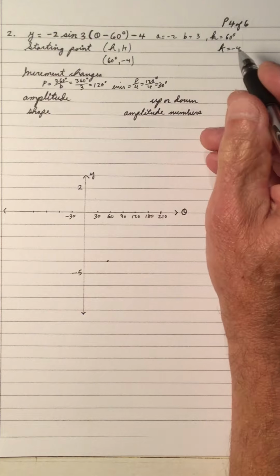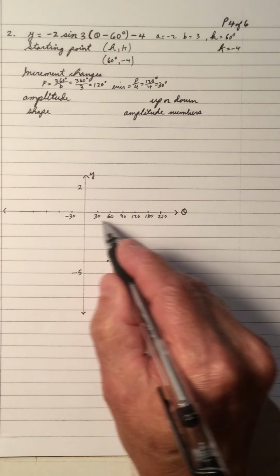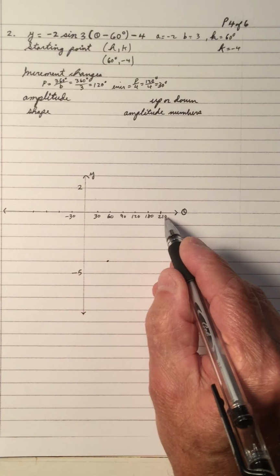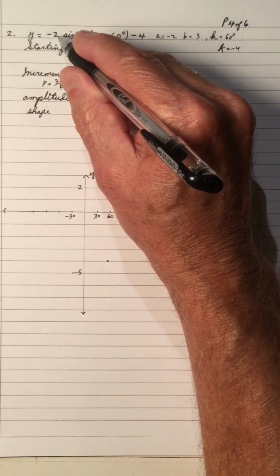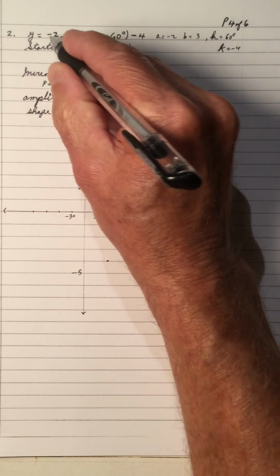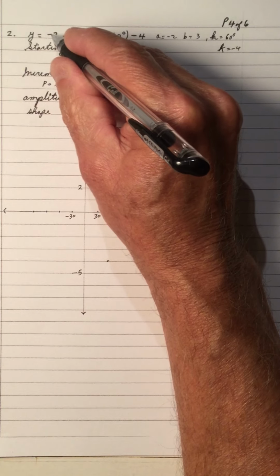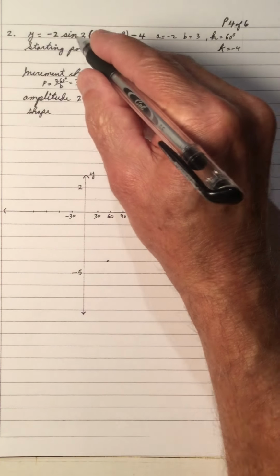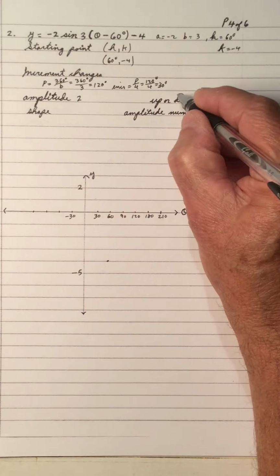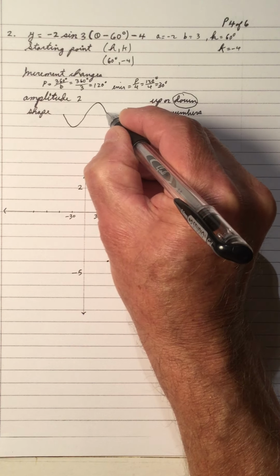Okay, let's continue. We know what they have marked off and add on 30 each time. The amplitude is 2. The amplitude is never negative or positive. The amplitude is the absolute value of negative 2, which is 2. And sine is negative, so sine is going down. So the shape, starting on the sinusoidal axis, is down, up, up, down.